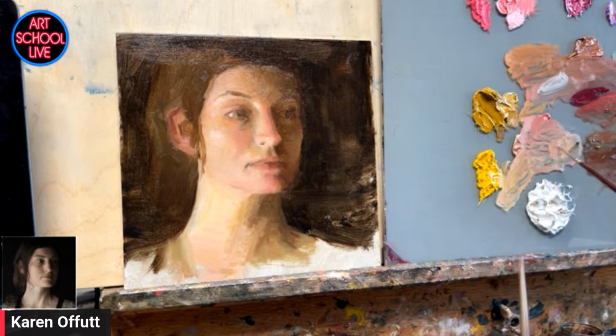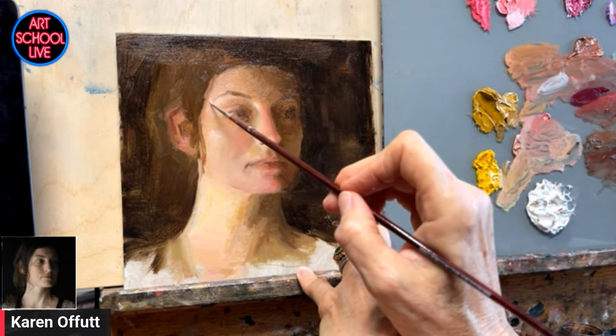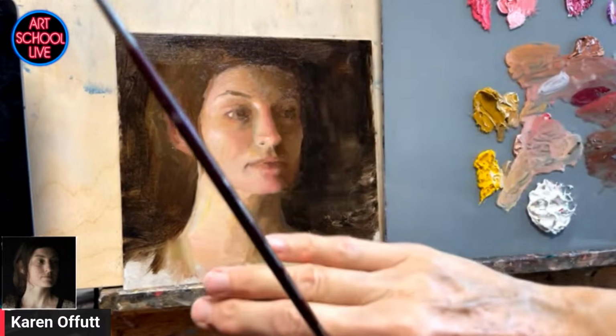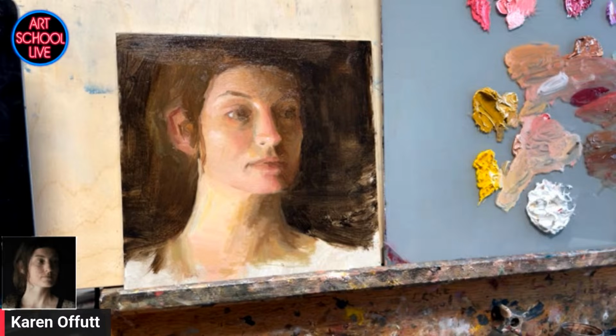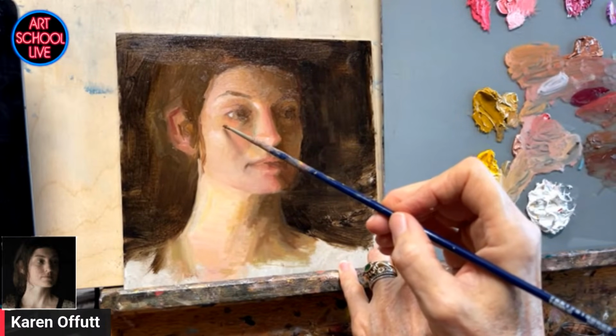Right. And so I want something that at least lets me find those little increments of gradation in the values. The bigger shapes I would use a bigger brush, between 0 to 4, maybe 4 being the largest, and they could be flats or rounds, whatever works. Some people love flats, some people love rounds.